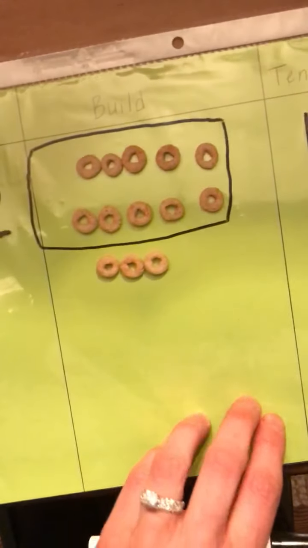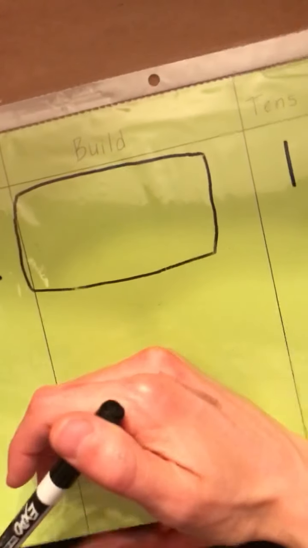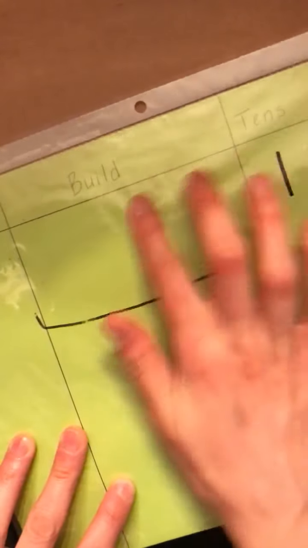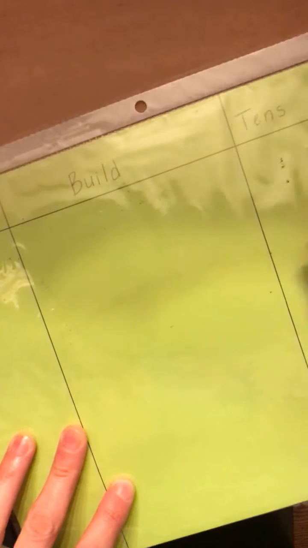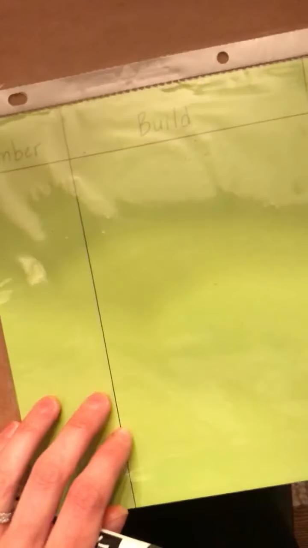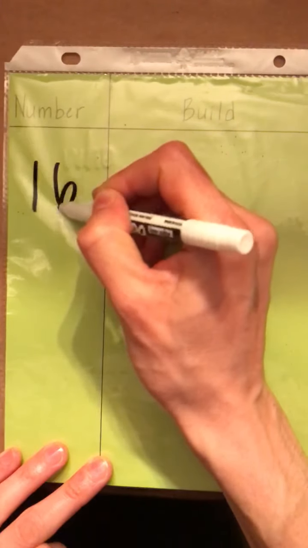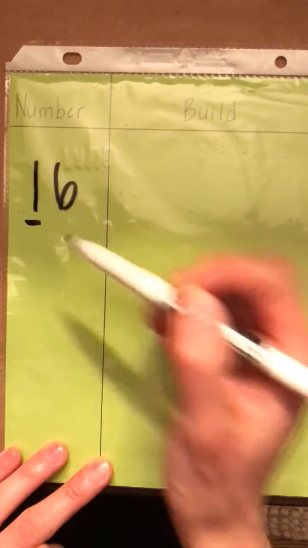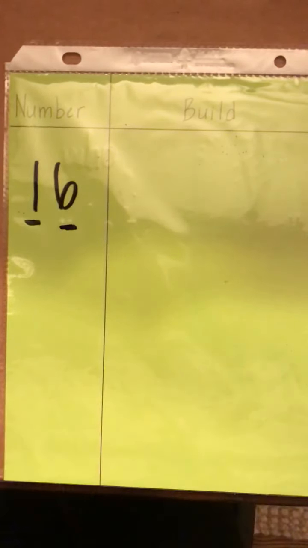If you are ready to make this activity a little bit harder, I am going to show you how to do that quickly. I'm just going to quickly erase. I should have an eraser, but I forgot, so I'll just quickly use my finger. Okay, and we are going to practice another two-digit number. We're going to work with the number 16. So I have a digit in my tens place and a digit in my ones place.